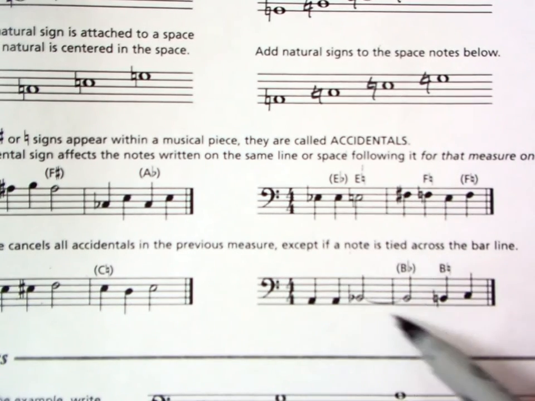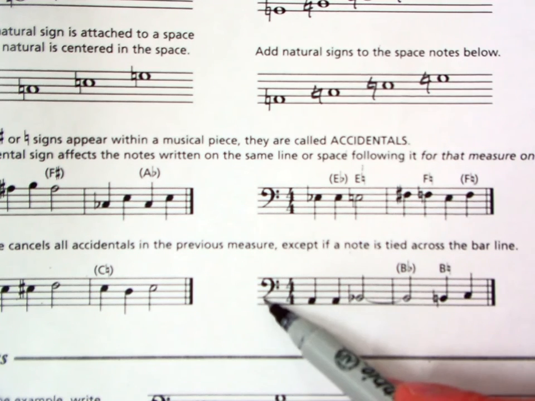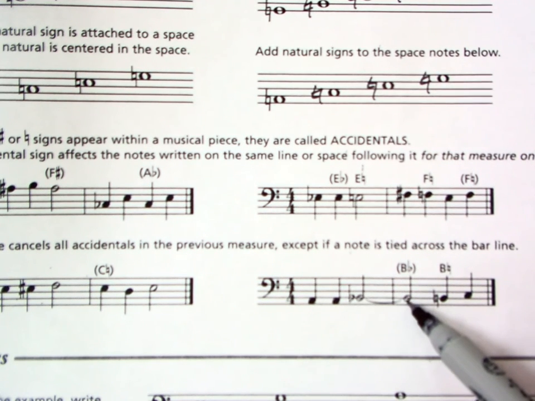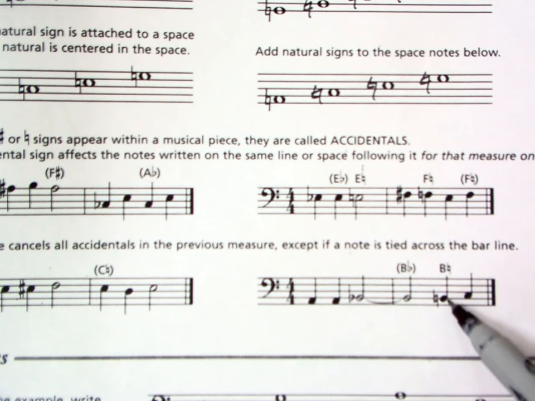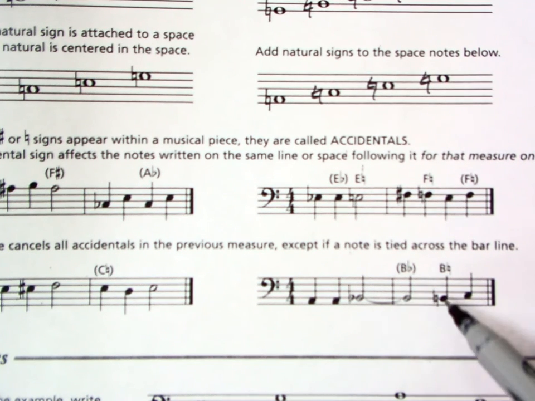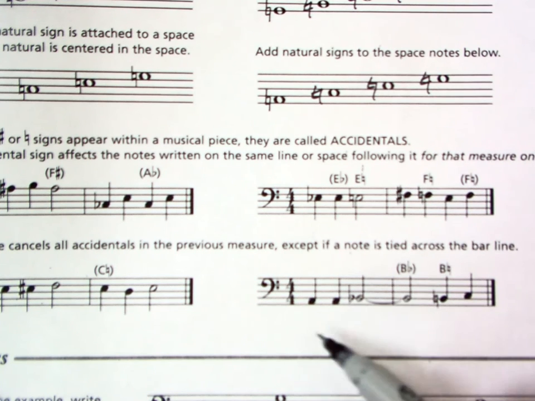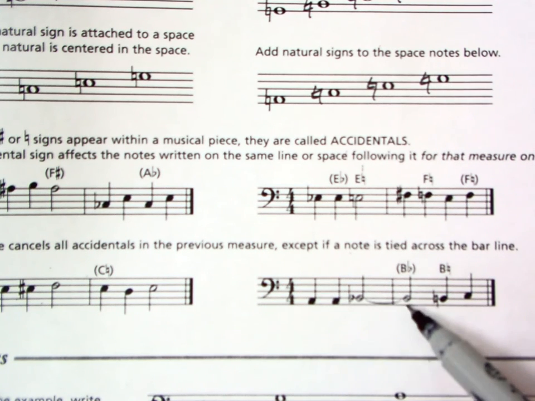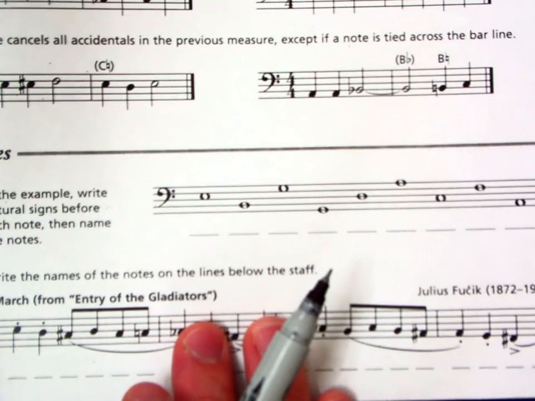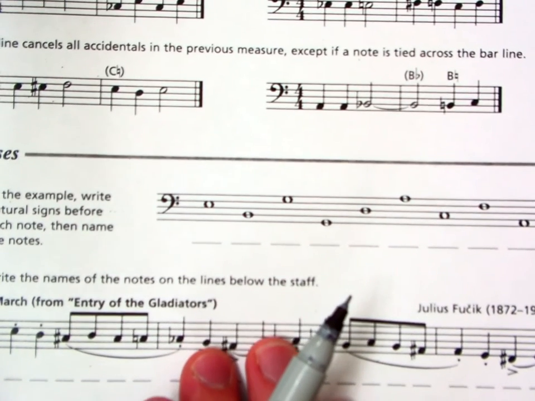Although, if you're tied, so we have A, right, bass clef, A, B flat. These are tied though, so this is also a B flat. But since we went across the line, it cancels it out except for the tied note, and we get a B natural again. So A, B flat, tied to a B flat, because we would sustain that. B natural, C. All right, let's practice. So pause your video, complete the exercises.